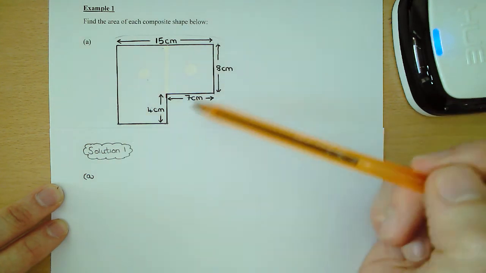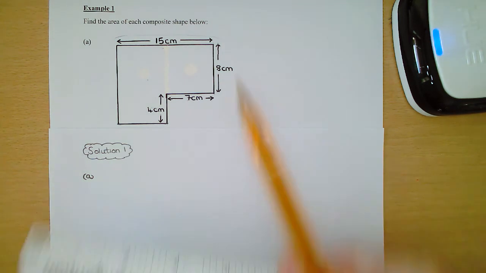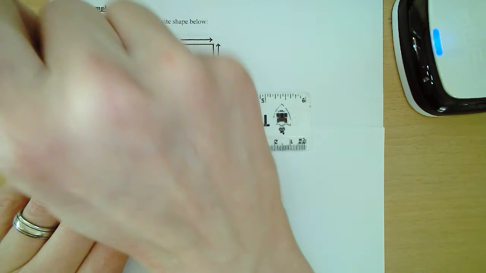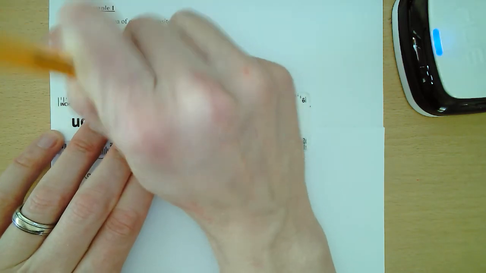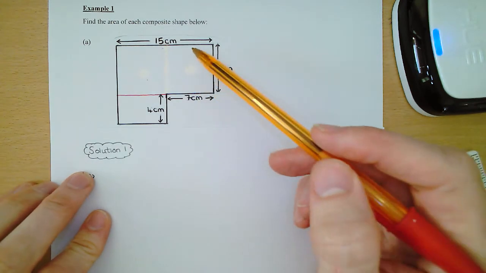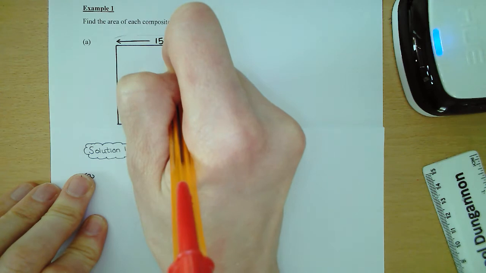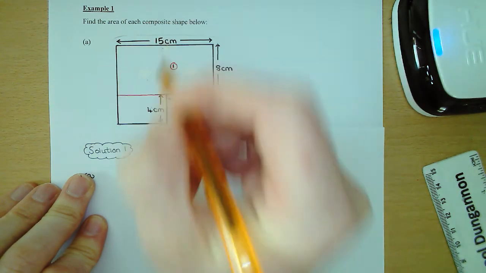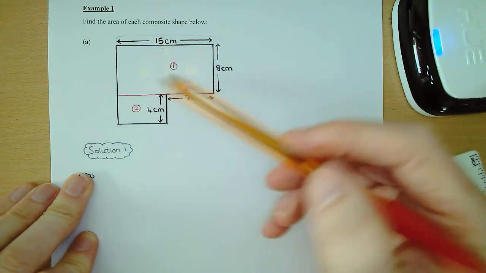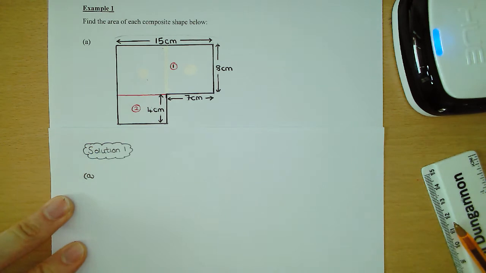So we're going to have to split up or break up this composite shape. Now, one way we could do that is by ruling a horizontal line across, like so. And when we do that, we have broken up the composite shape into what appears to be two rectangles. So I'm going to call this bigger rectangle, rectangle 1, and this other rectangle, rectangle 2. So our plan now is to work out the area of each of these rectangles. So let's start with rectangle 1.